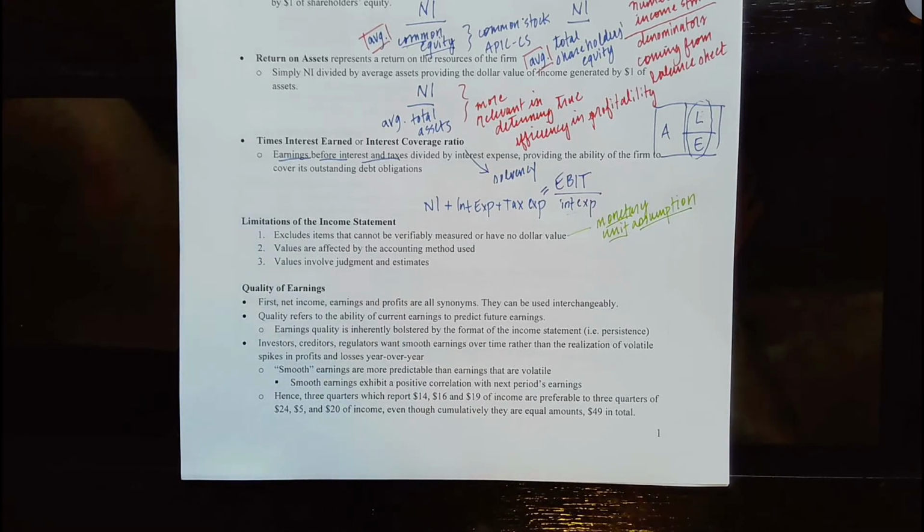Market niche, how a company has niched itself in the marketplace, its monopolistic ability to control a market that it operates in. Those things, again, don't have a quantifiable dollar value. They are indispensable to the company's operations, but they are not necessarily reflected in the book value of a company. Values are affected by the choice of accounting method used. So we have numerous choices in certain estimation techniques. One of the ones that you're most familiar with is just the calculation of depreciation.